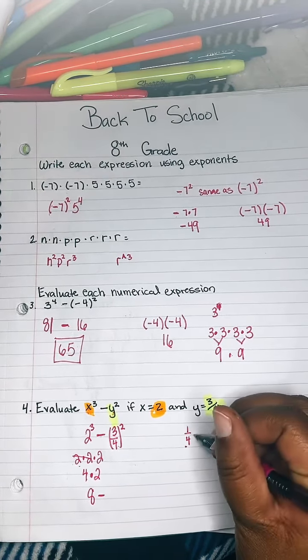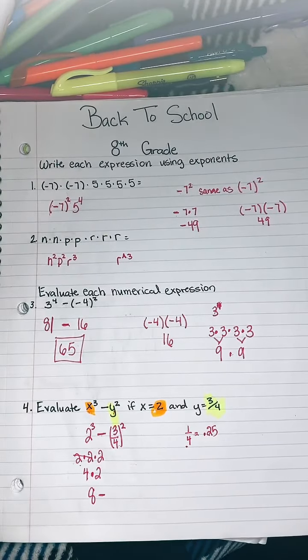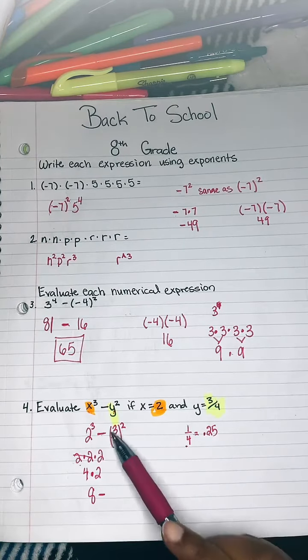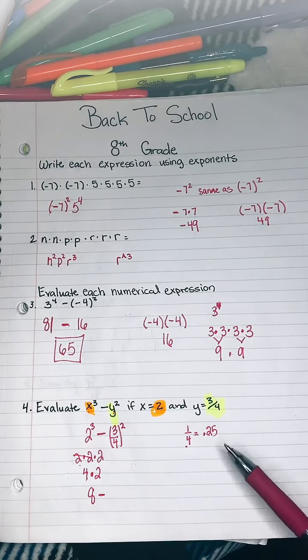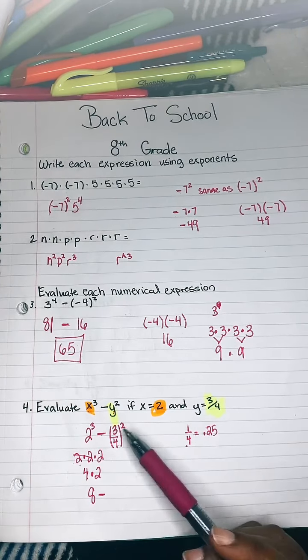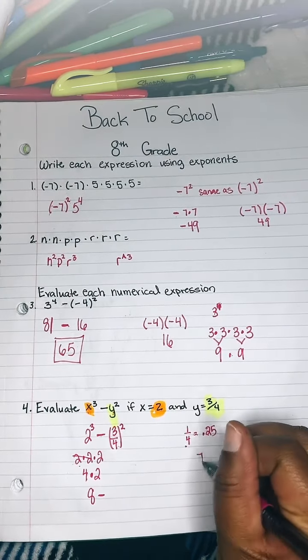So 1/4 is equal to a quarter, which is 25 cents. If I have 3/4, good, I see it. Yes, you guys, you know where I'm going. Let me do it for the rest of us who are in here. So if I have 3/4, that's 75 cents.